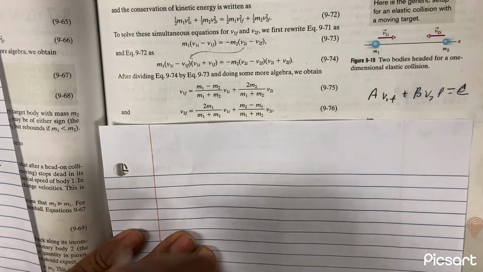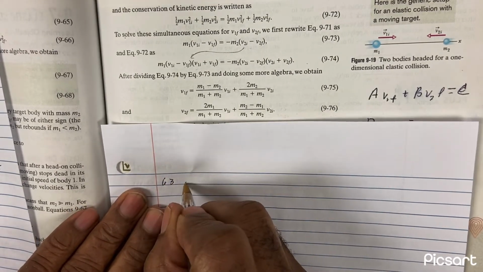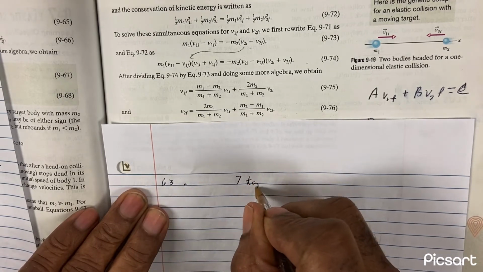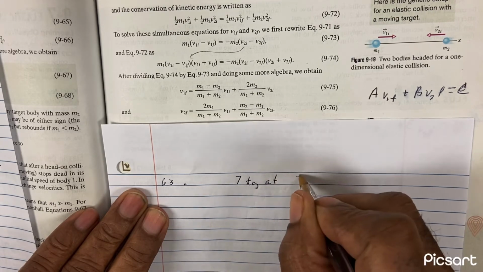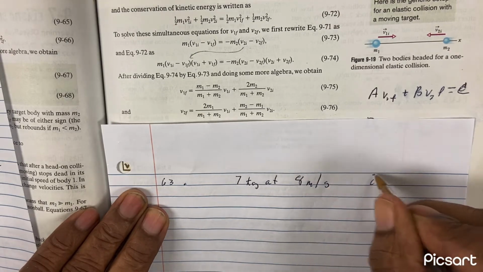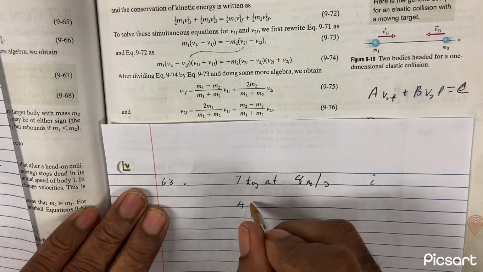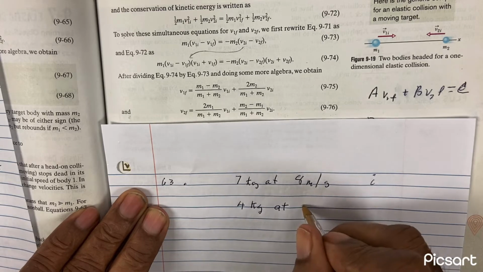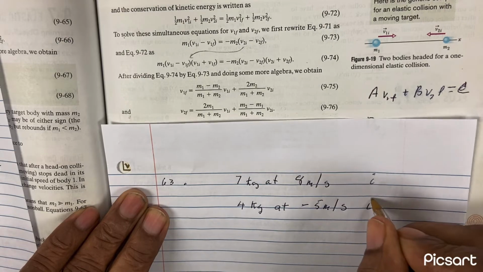So for 63, we know that the initial, we got 7 kilograms, moving at 8 meters per second. That's initial. And we have 4 kilograms at minus 5 meters per second, and that's initial.